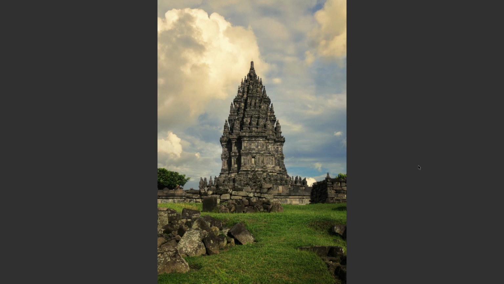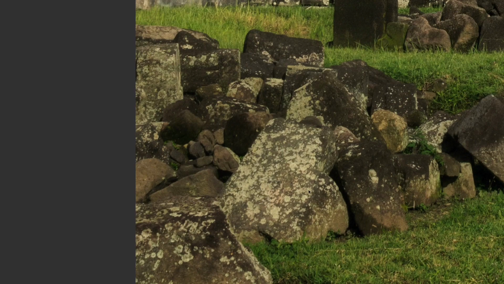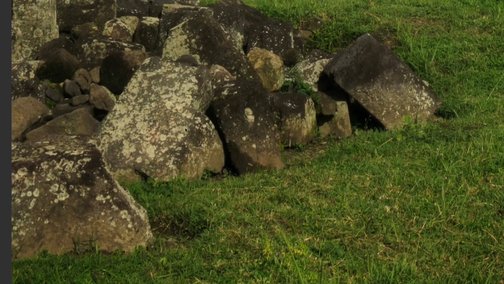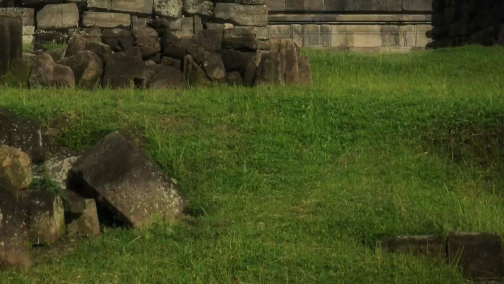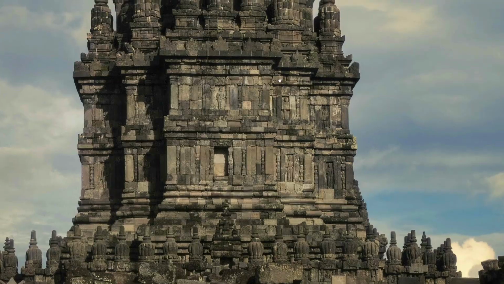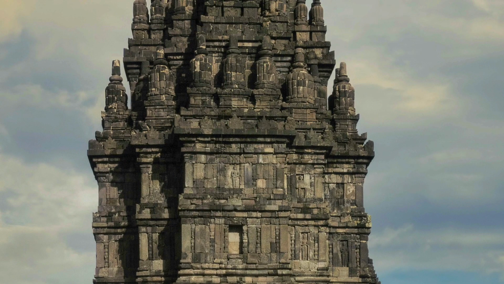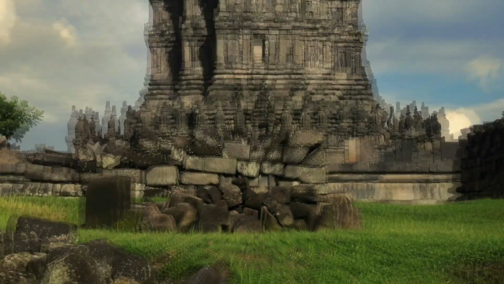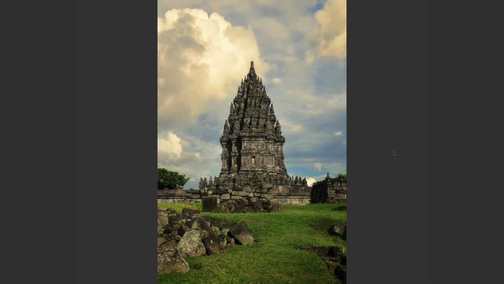This is one of the temples at Prambanan in Indonesia. Let's go ahead and zoom in here. This is not super sharp. Again, probably not one of my best lenses that I photographed this with, but you can see some good detail in the rocks, even in the grass down here in the foreground, all the way up into the temple here in the distance. And this is the advantage of using a smaller f-stop. You can capture everything from near to far in nice, crisp detail.